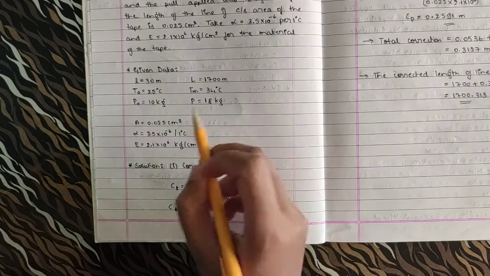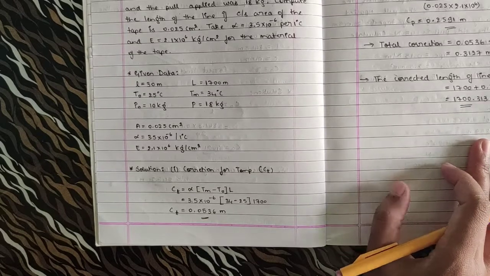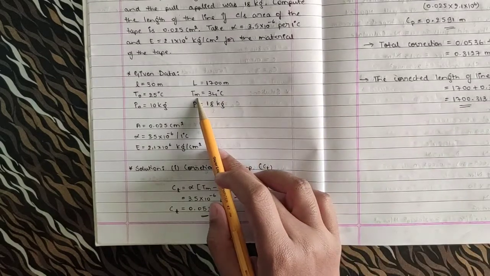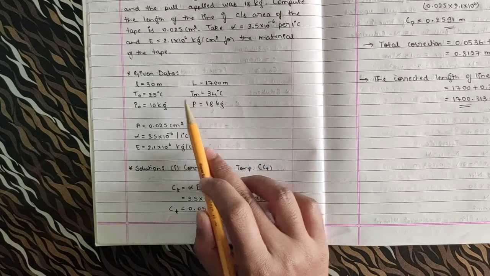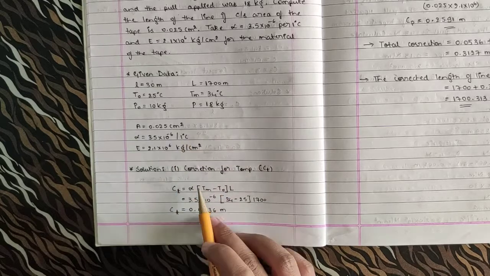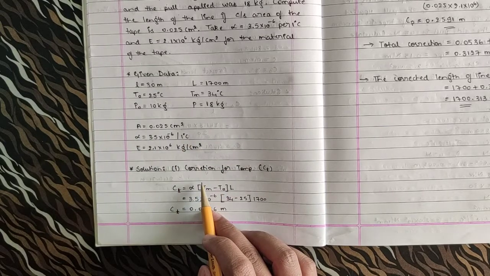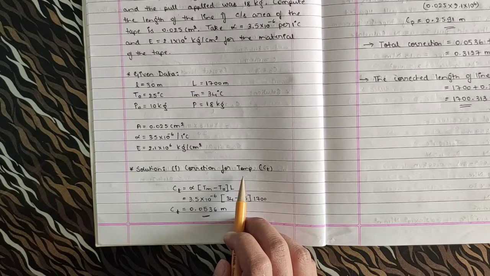So first, using this data, we shall see what corrections we can find. Using temperature, we can find out the correction for temperature. Tm, T0 and alpha are given, so all the data are given for the calculation of correction of temperature. Next correction is correction for pull.